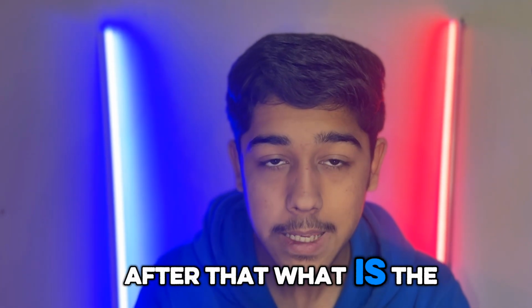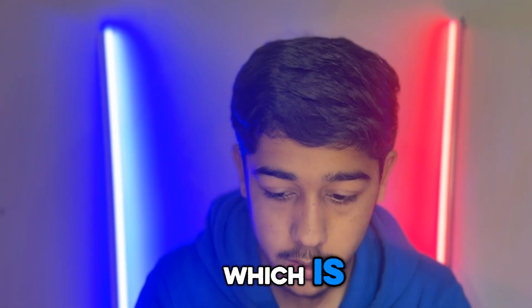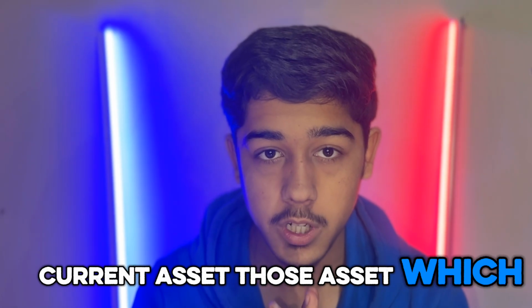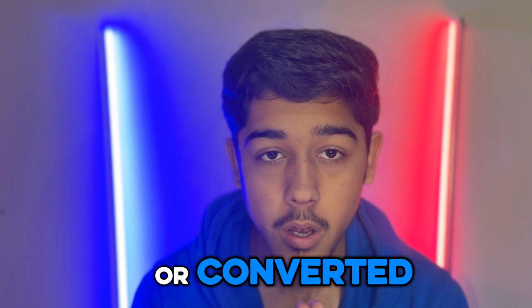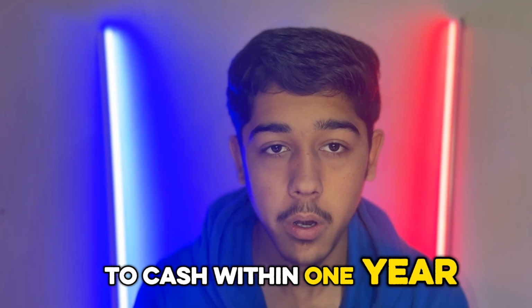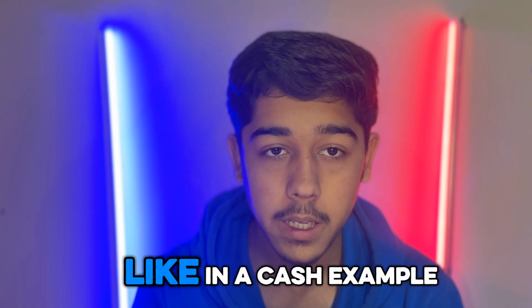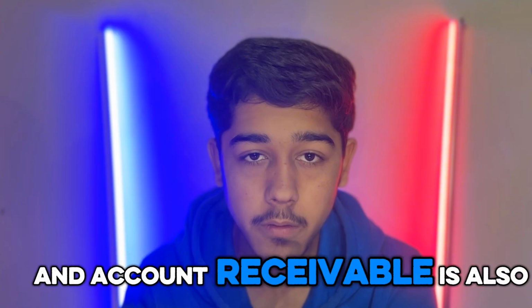stock, and goods. So after that, what are the types of asset? Asset is divided in two parts, which are current asset and fixed asset. Current assets are those assets which are cash or can be converted to cash within 1 year. So you have to make that money which is in bank, you have to make that for yourself in cash. Examples are cash on hand, bank, and account receivable also becomes a current asset.